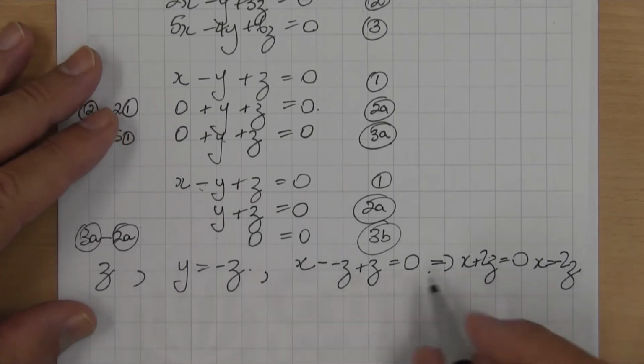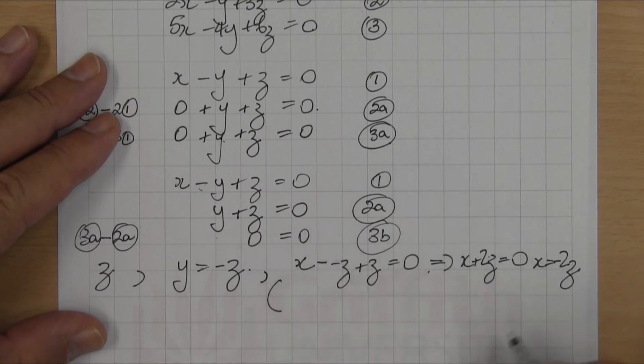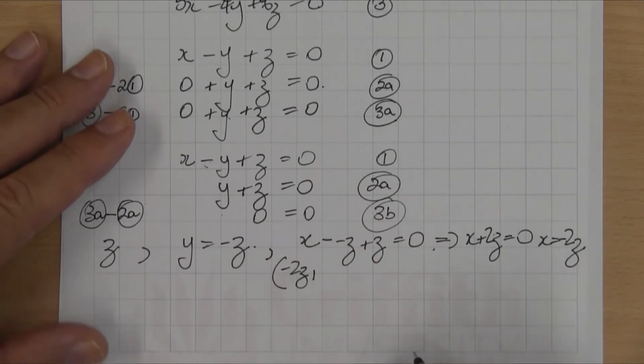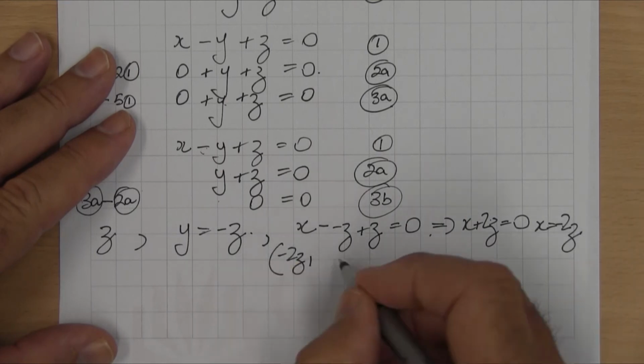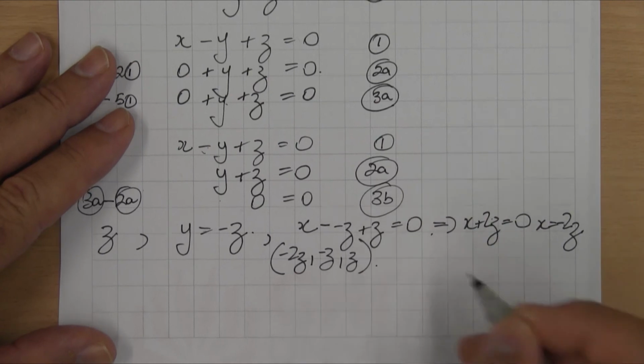So if we were to write this as a solution set, we've got x is equal to negative 2z, y is equal to negative z, and z can have any value.